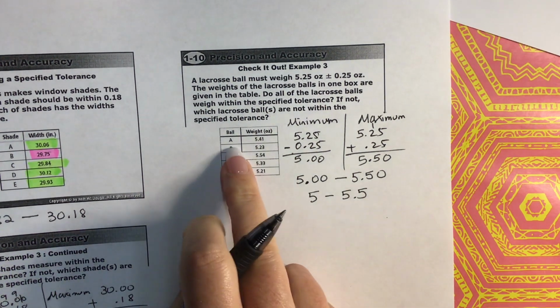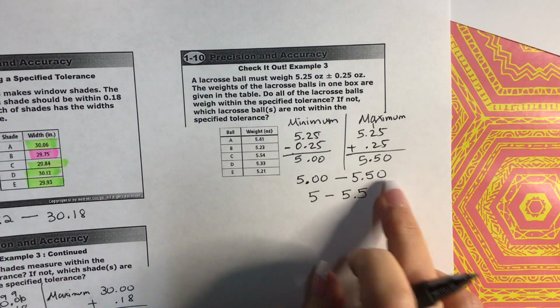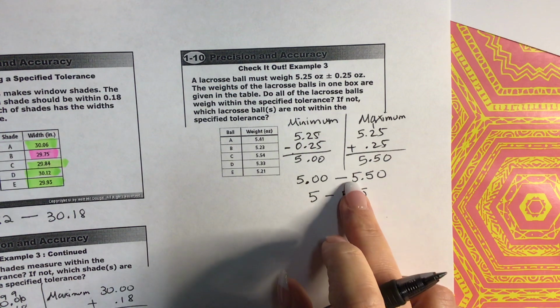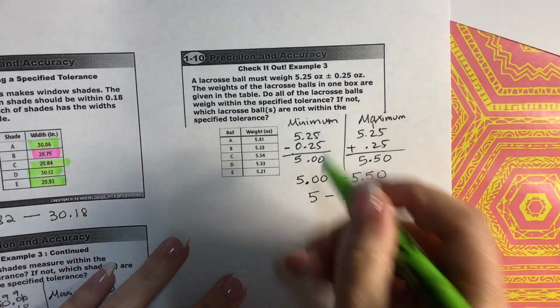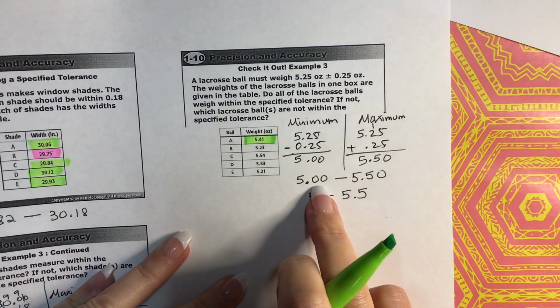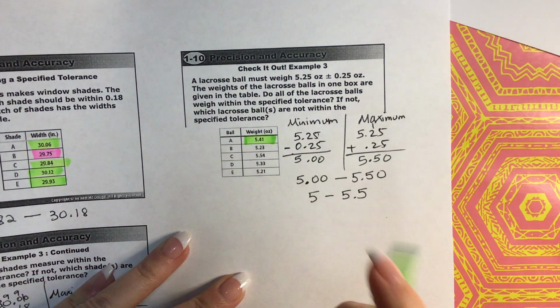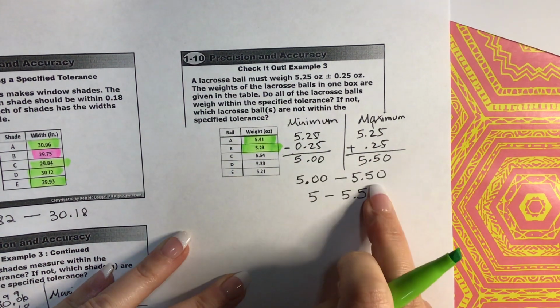Okay, so let's look at the first one, ball A, 5.41. Does that fit in here? Yes, it's less than 5.50, so that one is good. What about 5.23? Is that between 5 and 5.50? Yes, it is, so that one's good. What about 5.54?